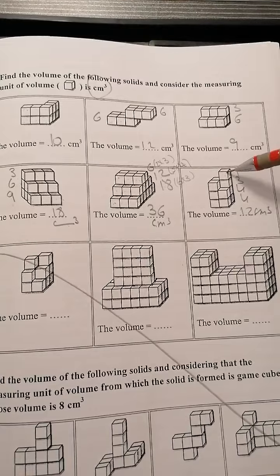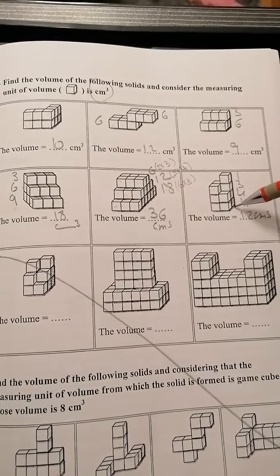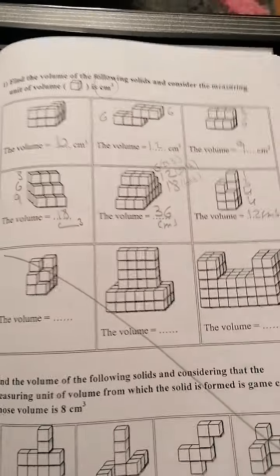And here I have 1 up and 3, 1 and 3, and here I have 4, and here I have 4. If you add them, they will be 12 centimeter cube.